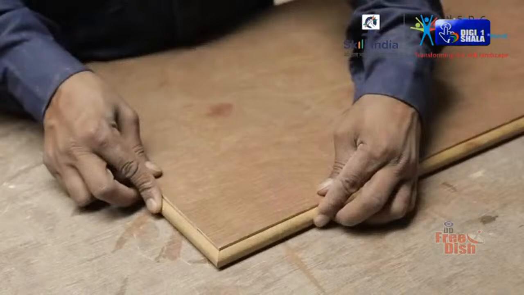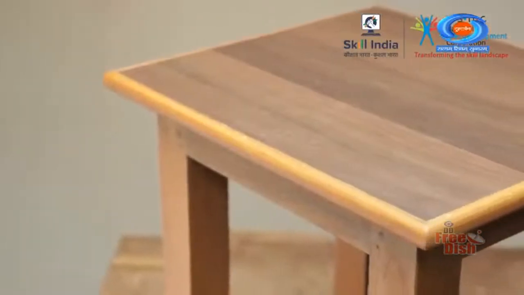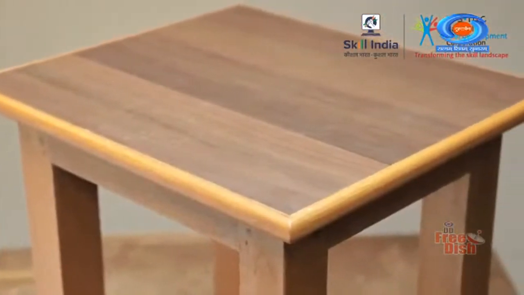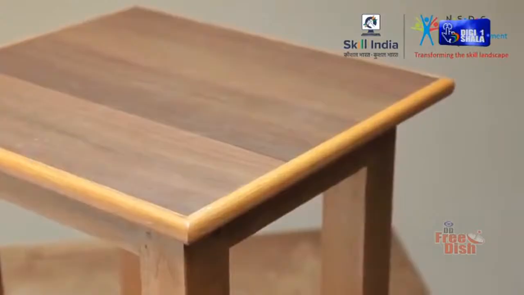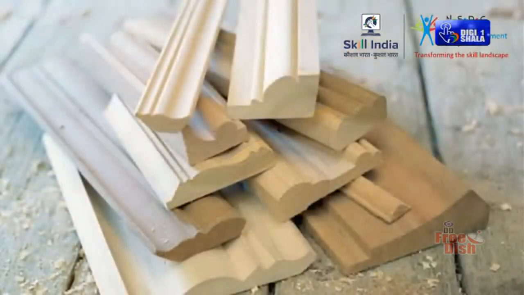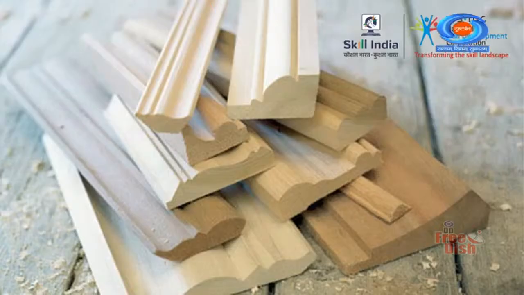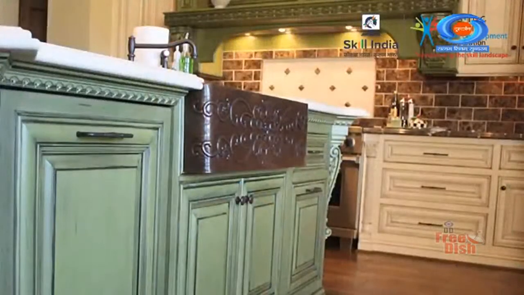It takes a lot of time and effort to get them ready. Nowadays, most carpenters buy these off the shelf and install them. In this session, you will learn about the various kinds of molding and beading available in the market and how to install them.